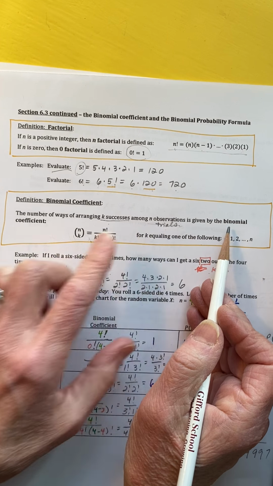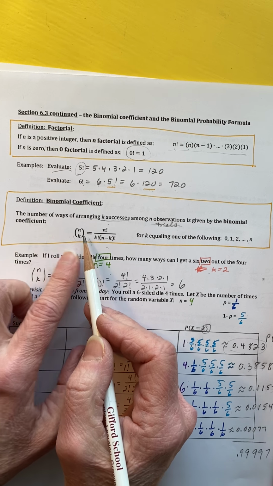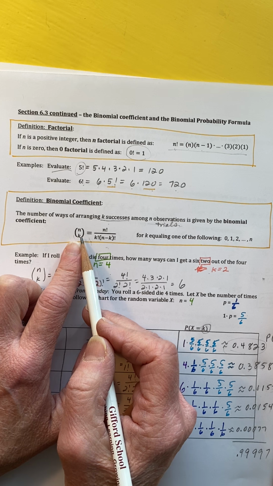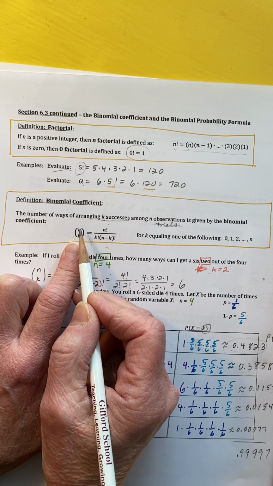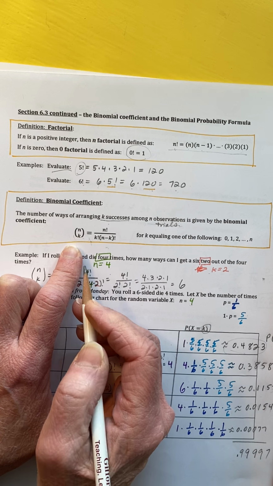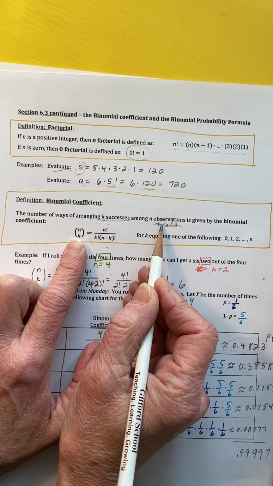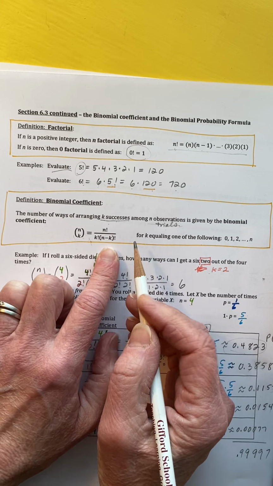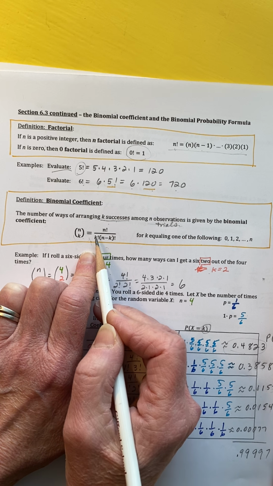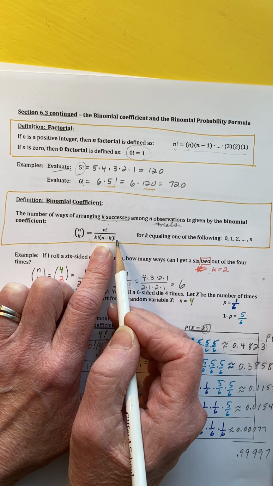It's given by this binomial coefficient. This is the number of ways to have k successes with n trials or observations. So this is n, this is k. And it's n factorial over k factorial times n minus k factorial.